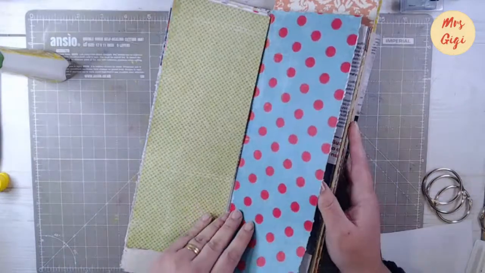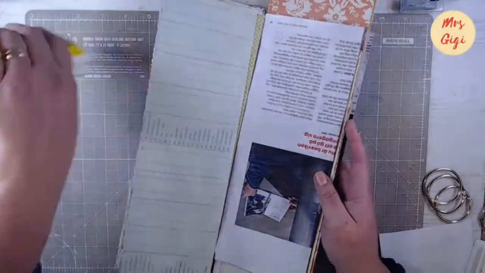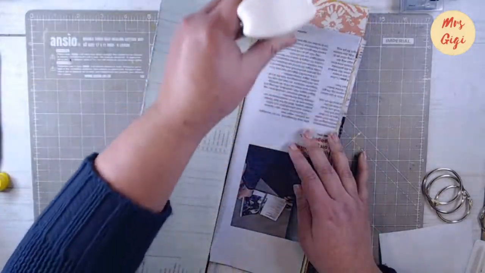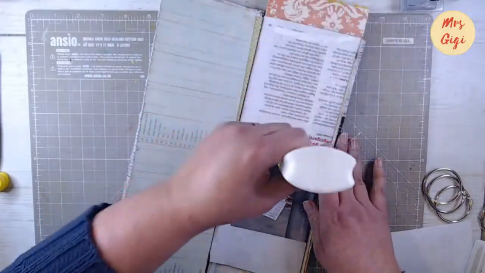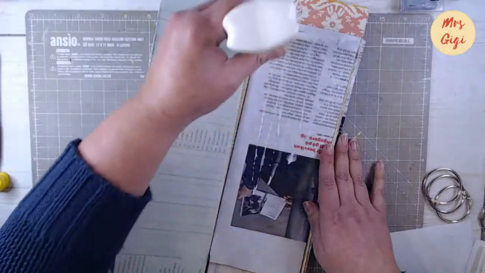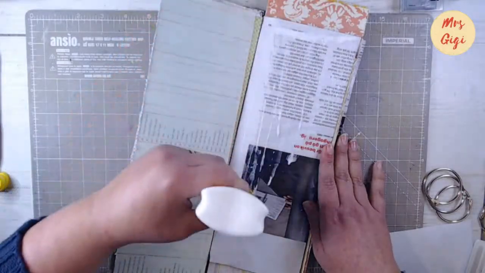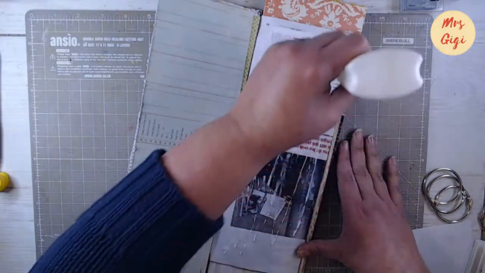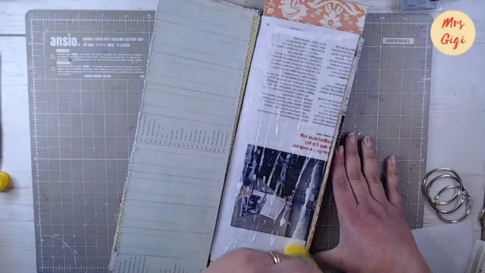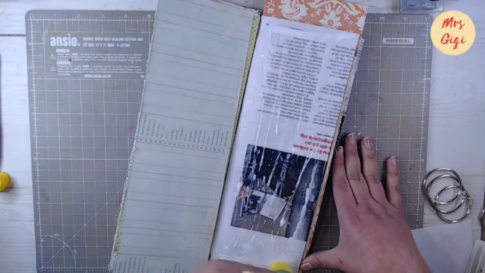The backgrounds and everything like that was magazine paper. And I tried to find it because I've gone through moving up here to my not so new anymore, but it was a new craft room area, and I couldn't find it.